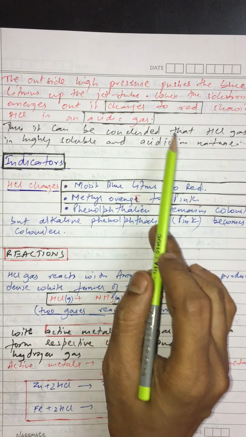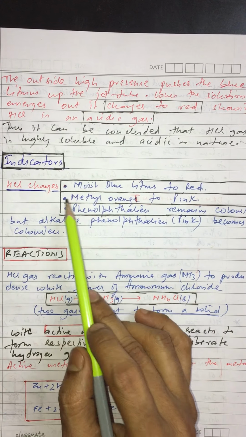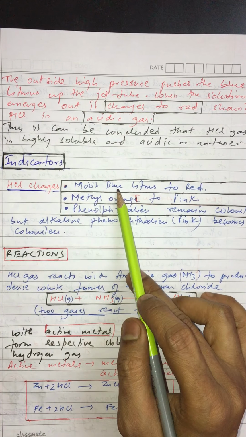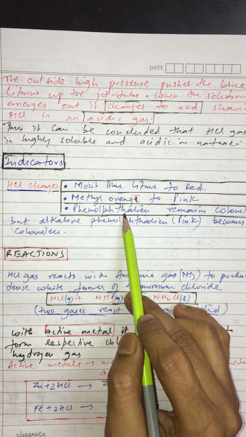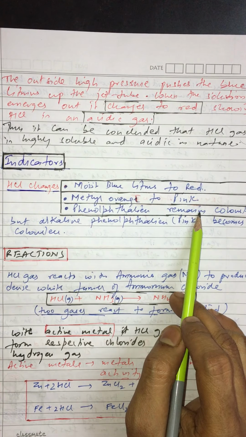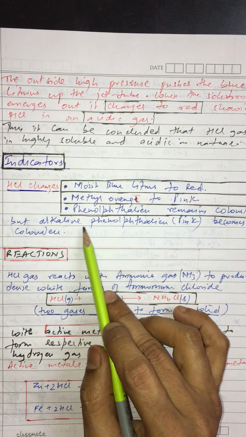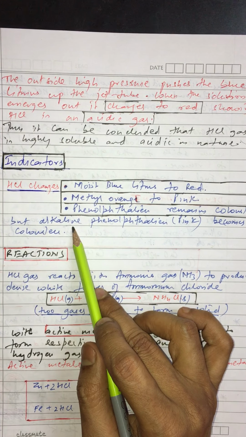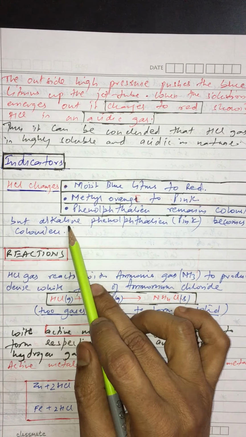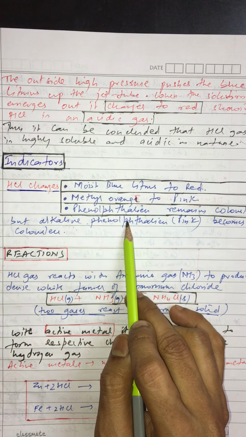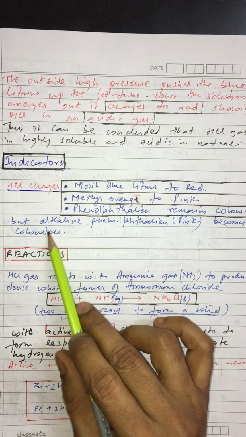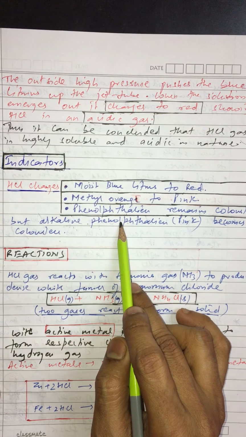Now, what is the effect of HCl gas on indicators? If it is blue litmus, it changes to red. Methyl orange changes to pink. Phenolphthalein is a colorless solution, it remains colorless. But if we add some alkali in it, alkali as in sodium hydroxide, potassium hydroxide, it changes to pink. Now alkaline phenolphthalein changes to colorless when HCl gas passes through it.